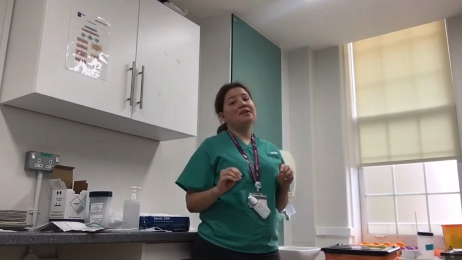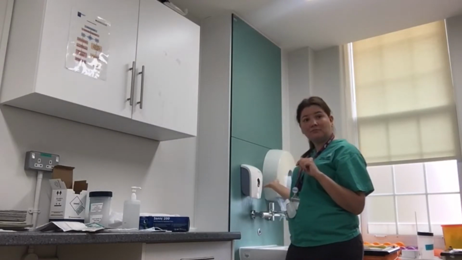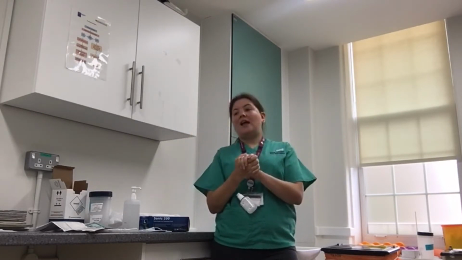The next step is to carry out hand hygiene, either with soap and water or alcohol gel. Remember, clean hands, safe hands. And then I will demonstrate how to put on the PPE in the following order.